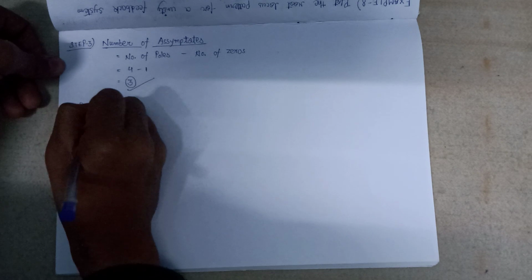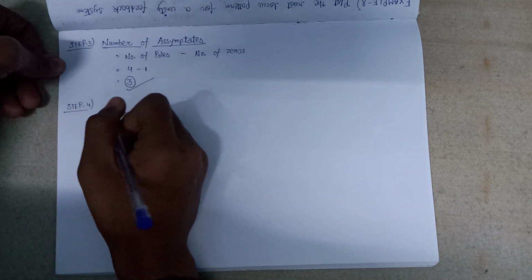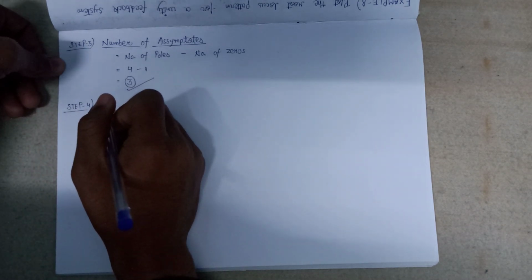Moving on to the next step, step 4, in which we will calculate the centroid of asymptotes.